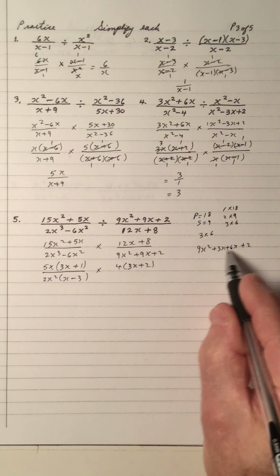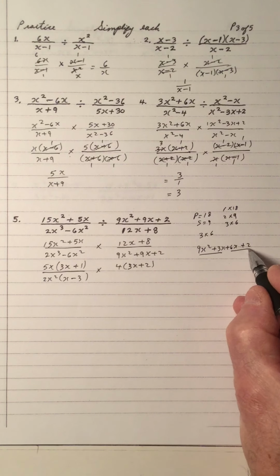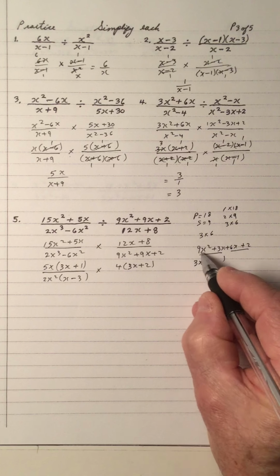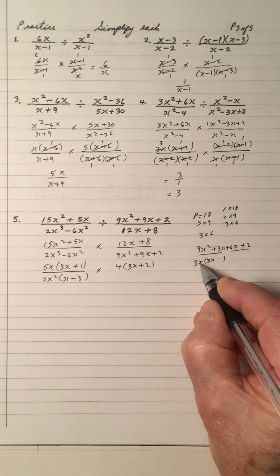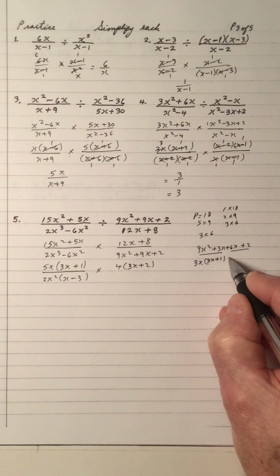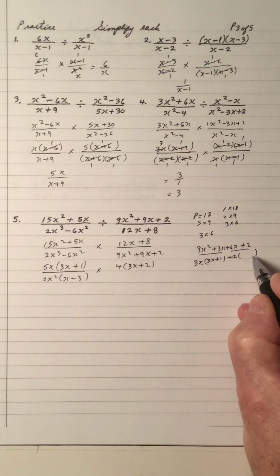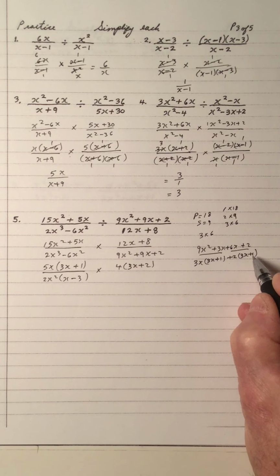Notice you add these two and you get 9x, and you do by grouping. In the first two, 3x is the GCF: 9x squared divided by 3x is 3x, 3x divided by 3x is plus 1. Plus, I see a 2 is a GCF: 6x divided by 2 is 3x, 2 divided by 2 is 1.